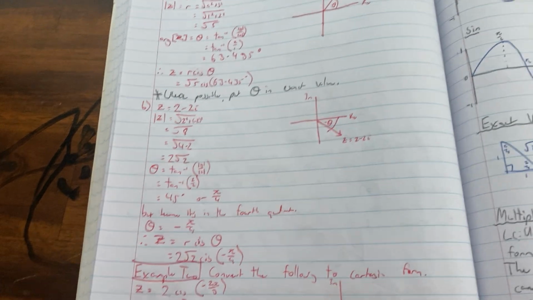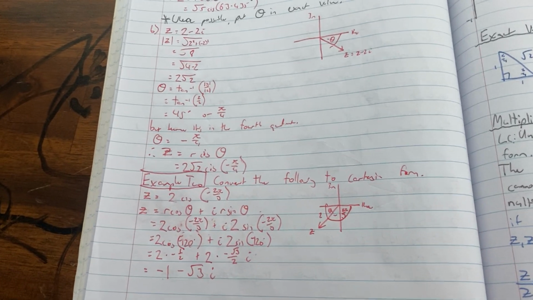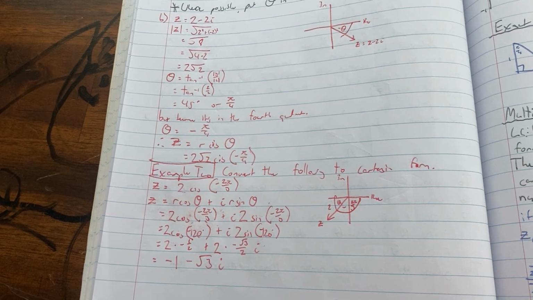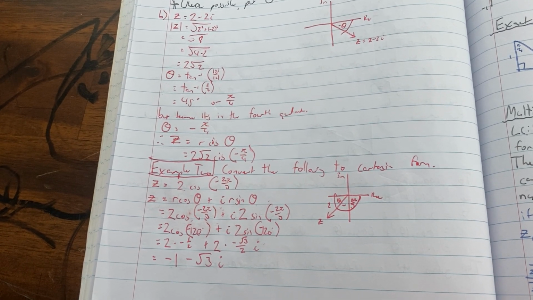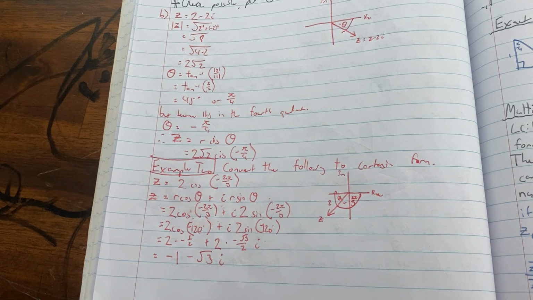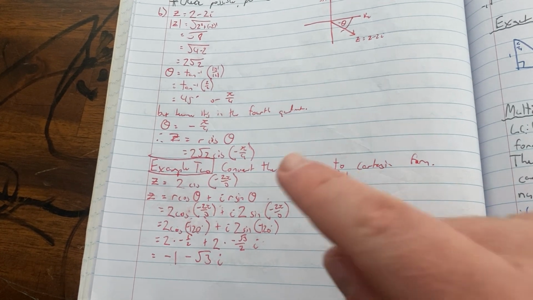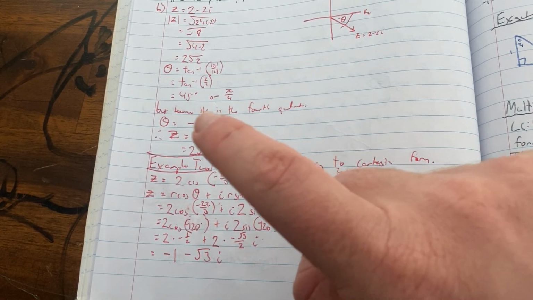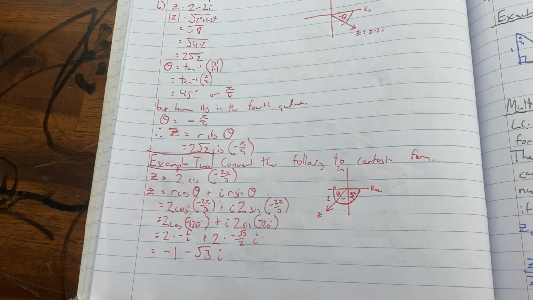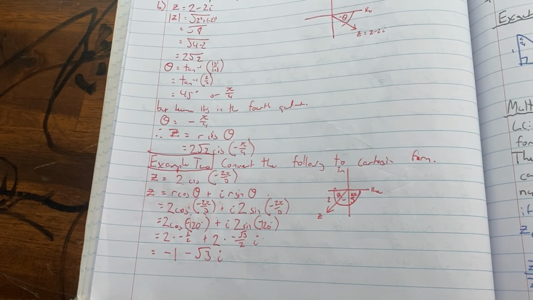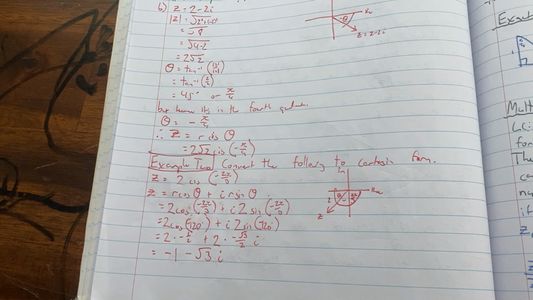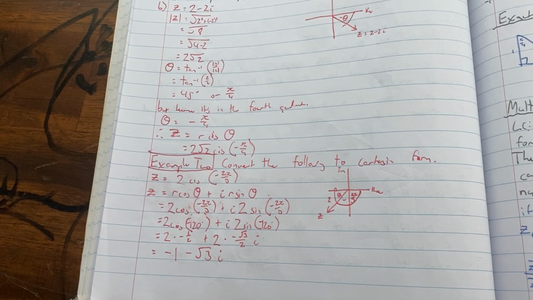Our final one here. Obviously, if we can convert to polar, we can therefore convert to Cartesian. So convert the following to Cartesian form. 2 cis negative 2 pi on 3. Well, the first thing, guys, we have to draw it up. We know it says negative.